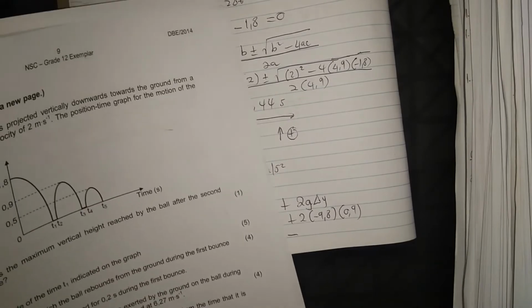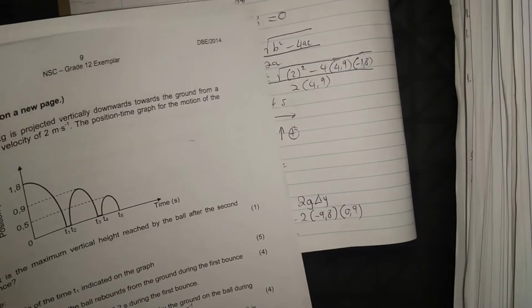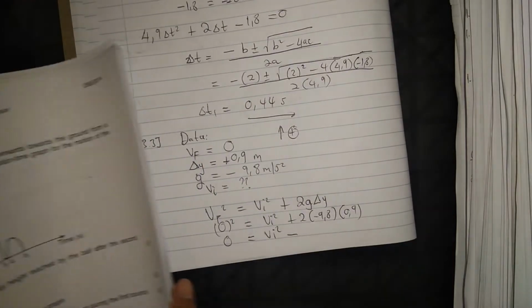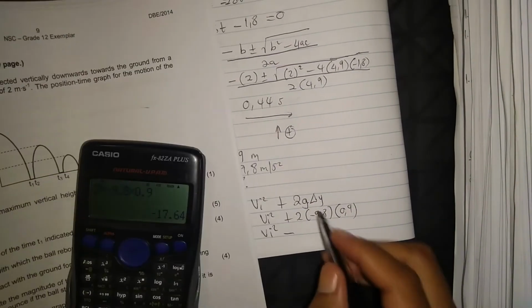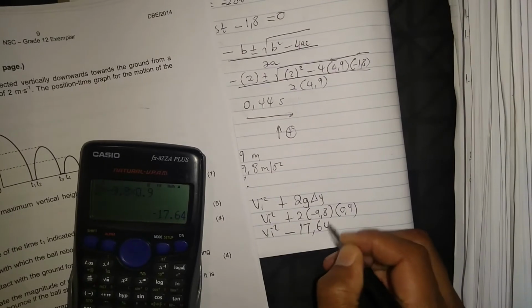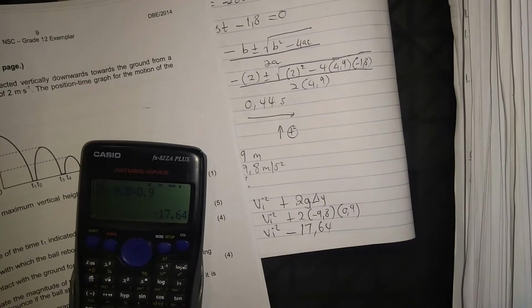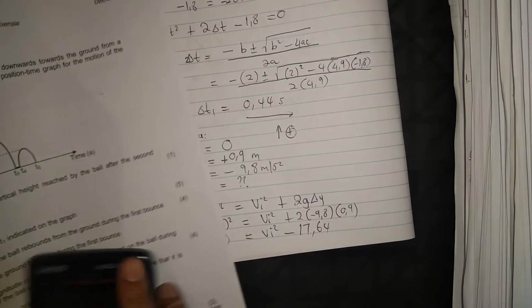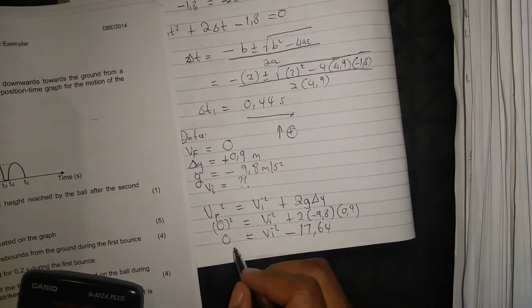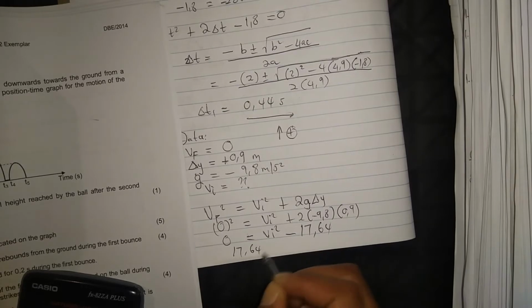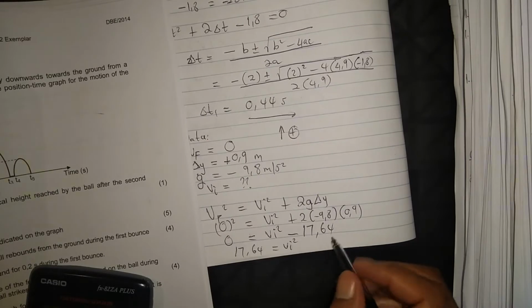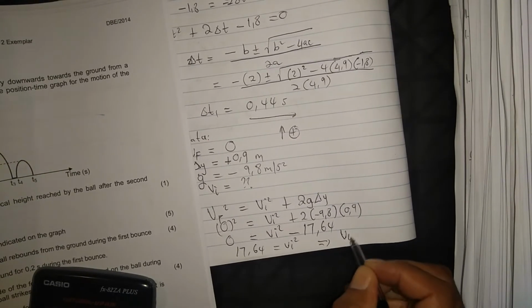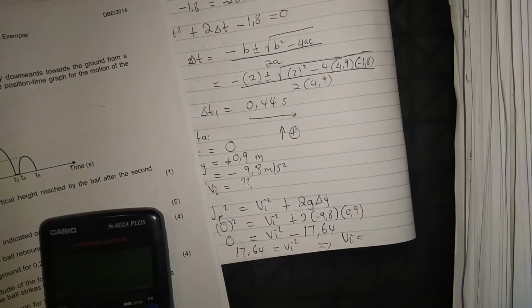So 0 equals v initial squared plus 2 times minus 9,8 times 0,9. The answer is minus 17,64. Transposing, 17.64 equals v initial squared. Taking the square root of both sides, v initial is equal to the square root of 17.64.